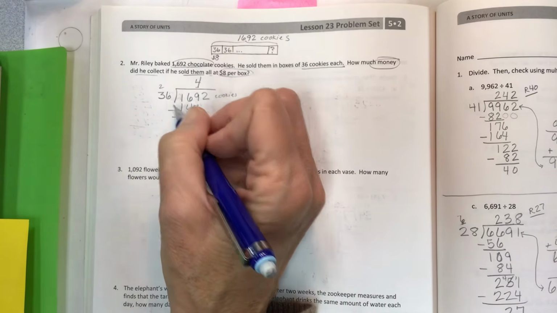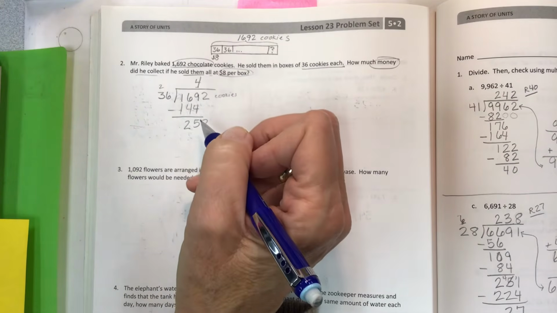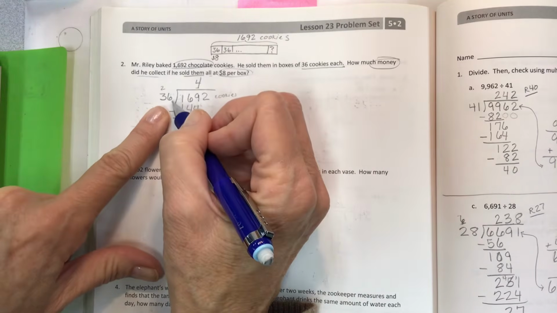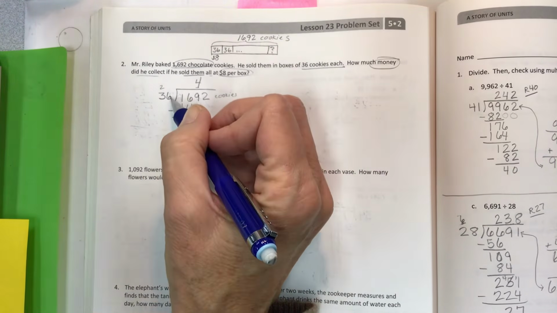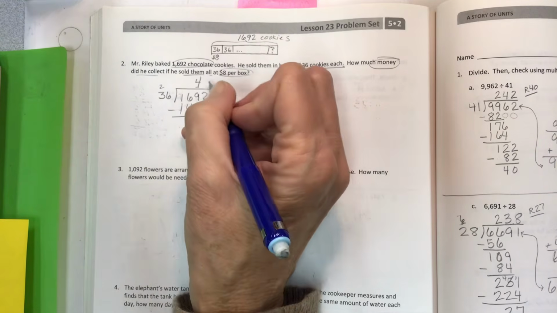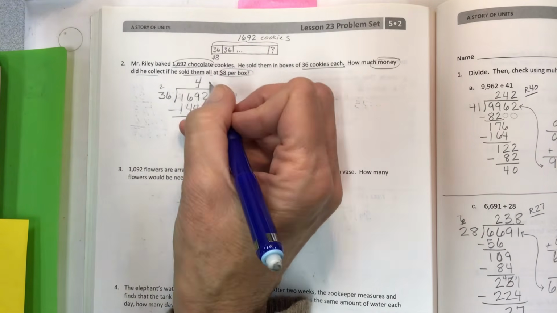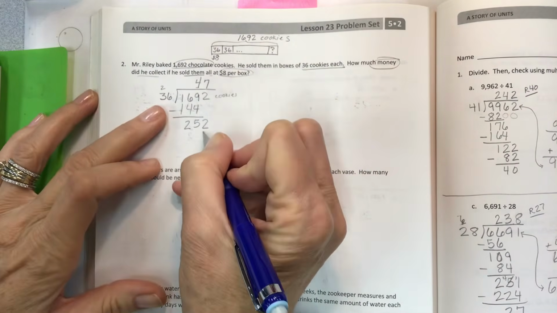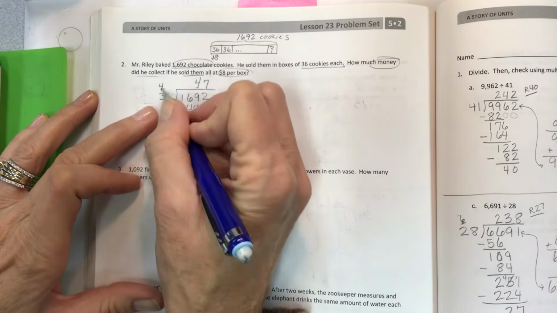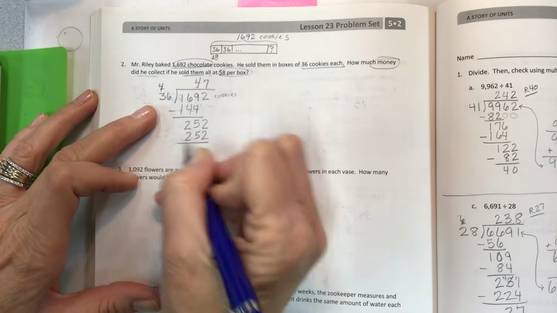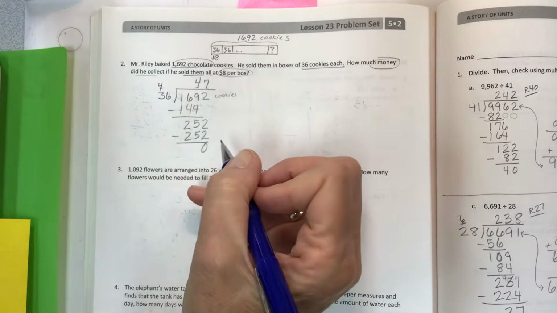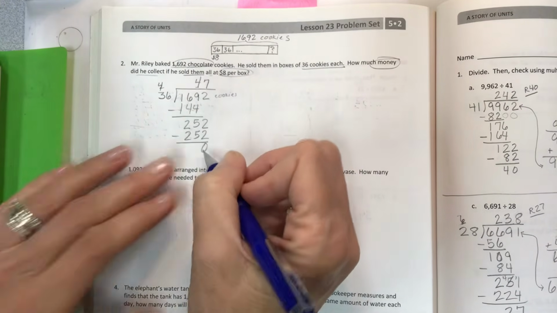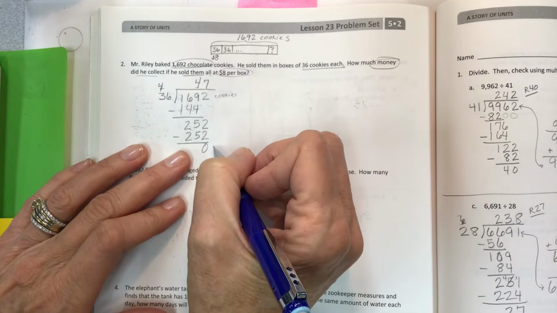Think about if I had about 40, 4 times 6 would be 24, and I have a little bit less than that. So because I'm going down, I could do 6, 36, 18, 19. That might be a little low. Bump it up. 7 times 6, 42. 4, and there it is. 21 plus 4 is 25. So a little mental math before I wrote helped me to decide between my 6 and my 7. There are no remainders. That means there are no cookies left over.